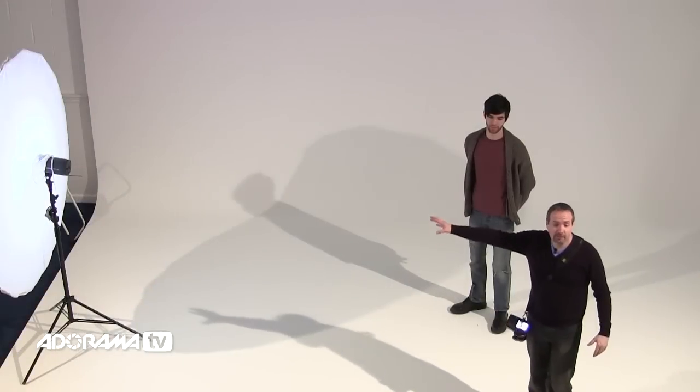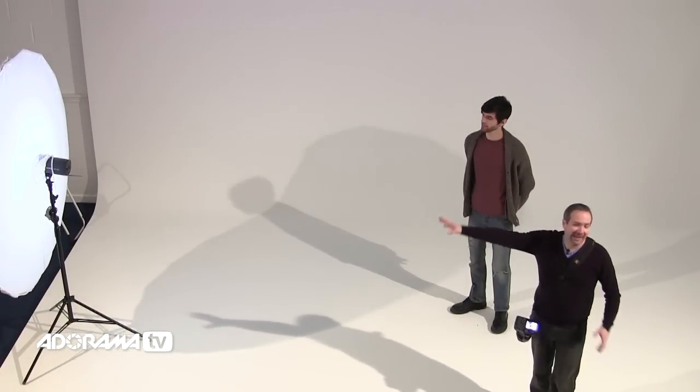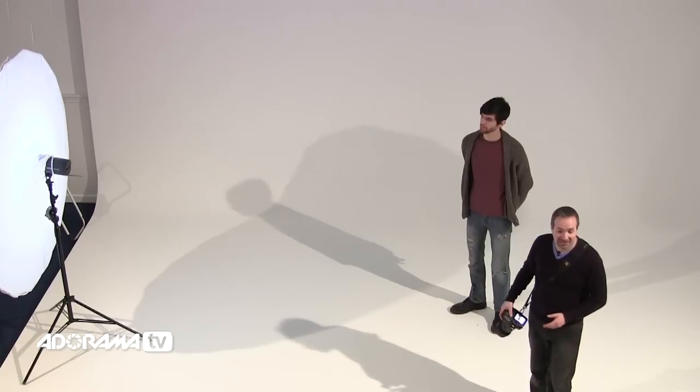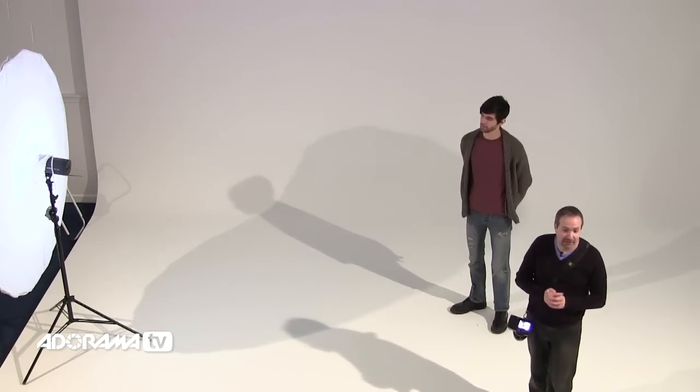So even though the light is now much further back, the softness on Brian is still there, because relative to the size of Brian, that light source is still quite big. So that's the advantage of a giant softbox, is you can push it way back out of your shot, which means you don't see it if you want to do a full length shot.